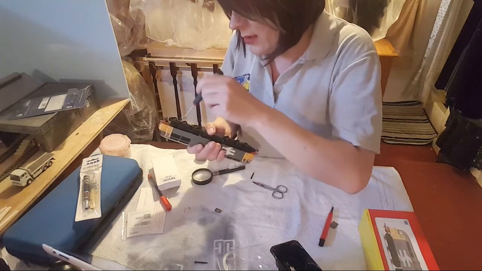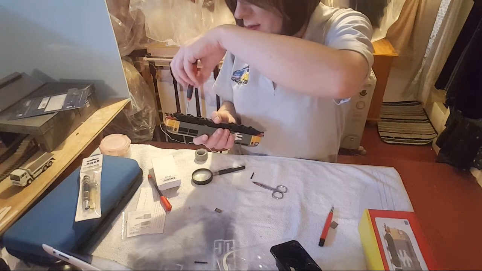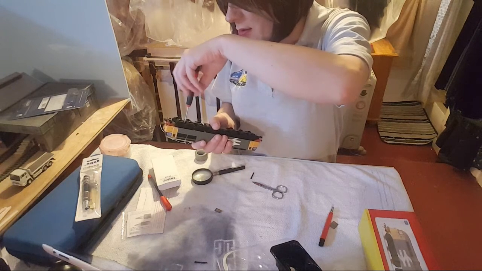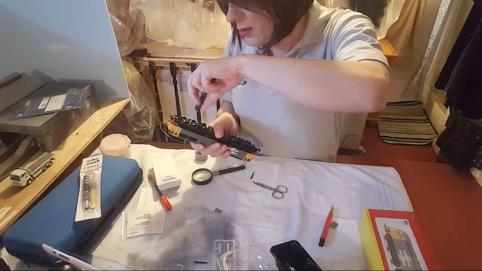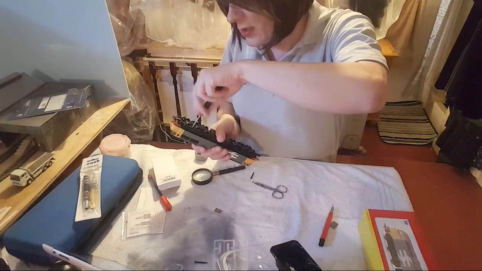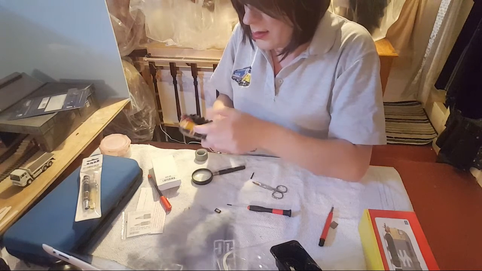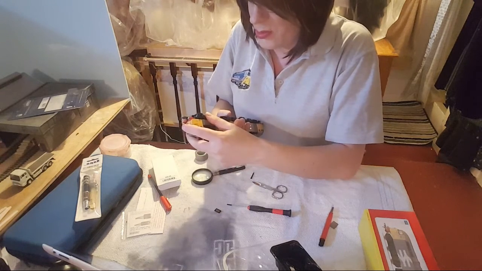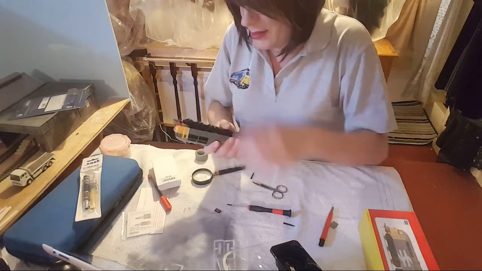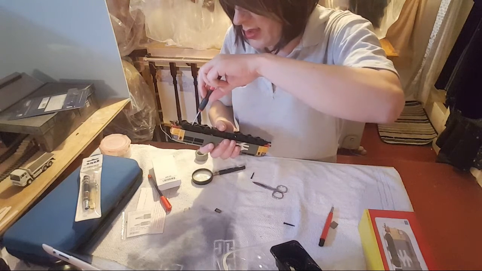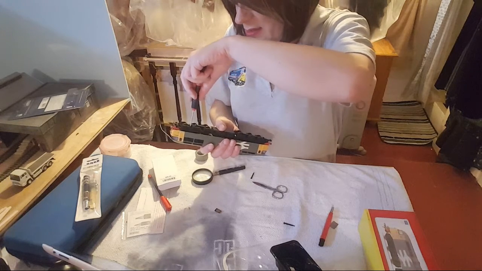Right, so getting this in, you must see if the other one will go, because I don't think the body's quite right. I think that's the thing. It might just be that the body is not quite sitting right. This is another reason why lights don't work, because the body isn't sitting correctly.